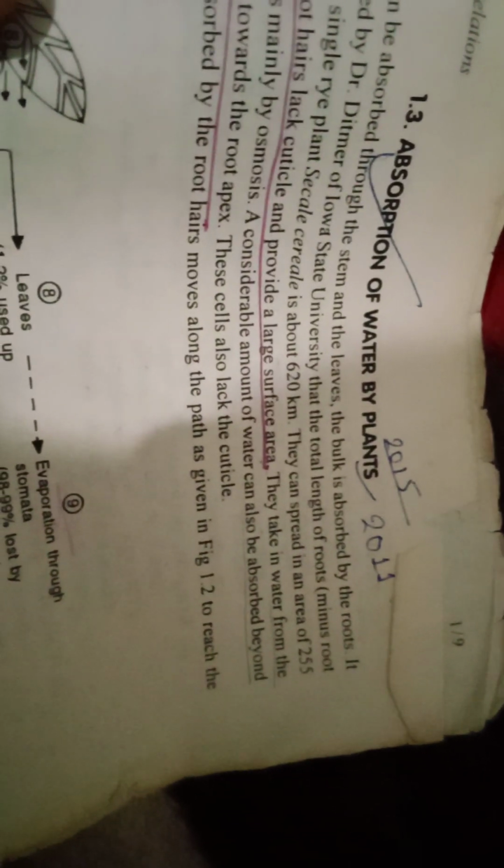They can be spread in an area of 255 square meters. The root hairs lack cuticles and provide a large surface area. They take in water into the intervening spaces between the cells by osmosis.